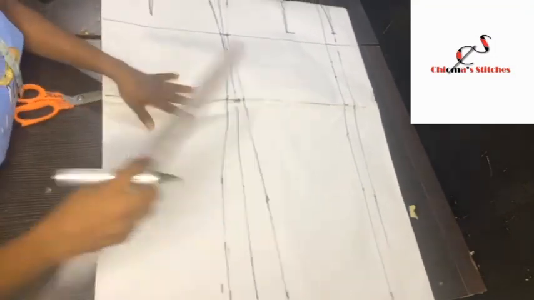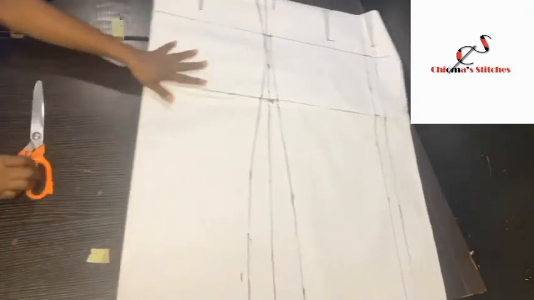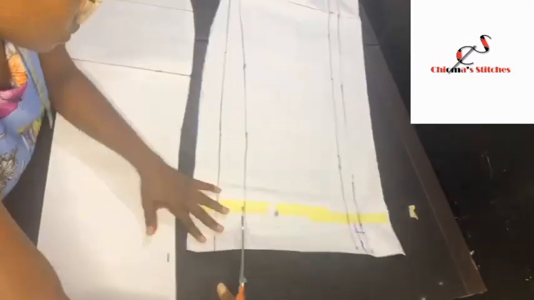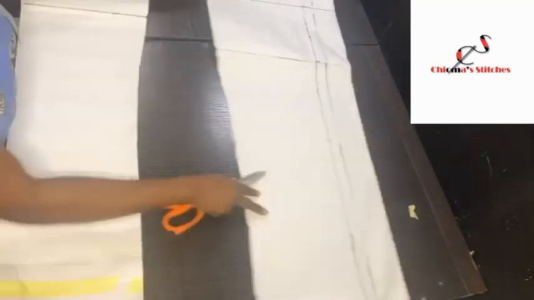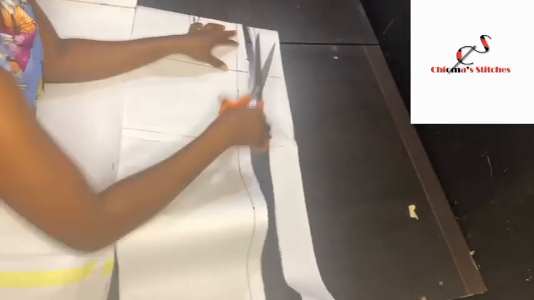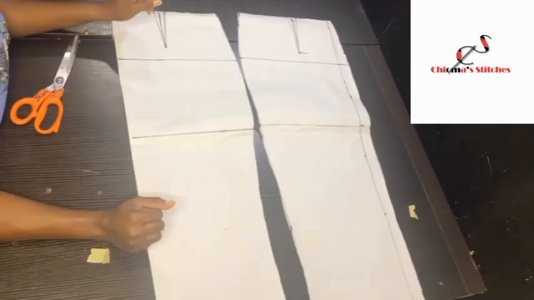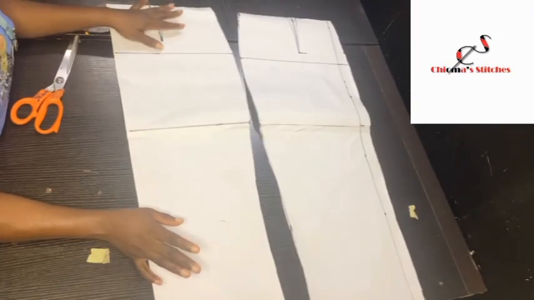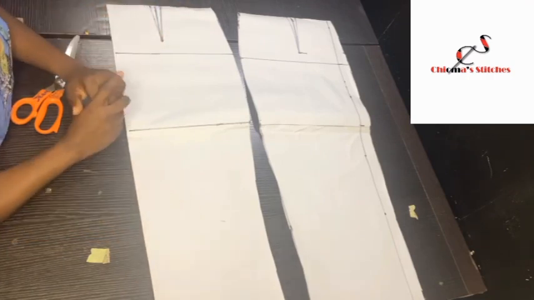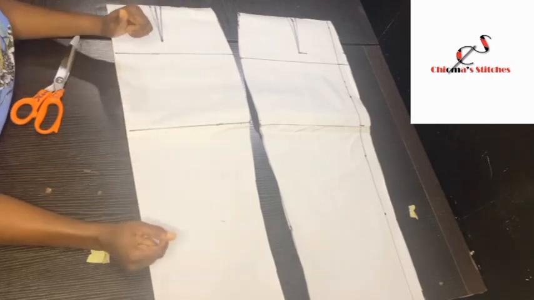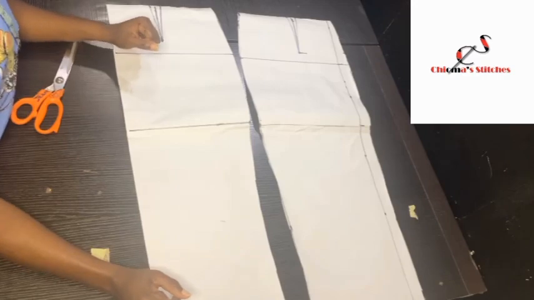So let's cut out our pattern. Alright, so now we have our pattern. Okay, now it's time to transfer these patterns to fabric, and then I'm also going to draft the sleeve pattern before we transfer everything to fabric.